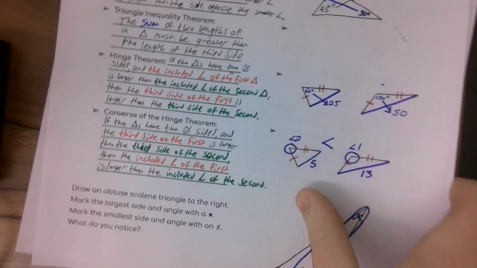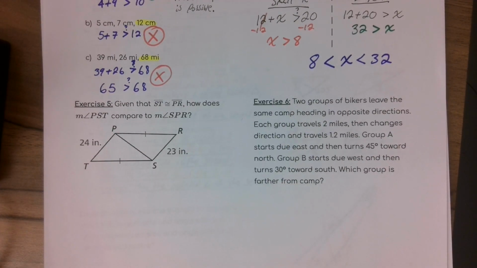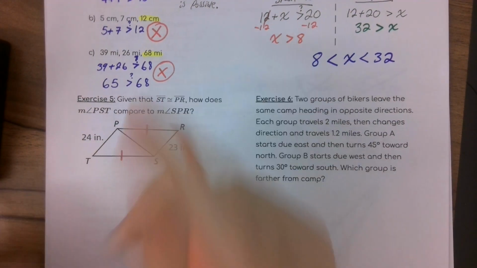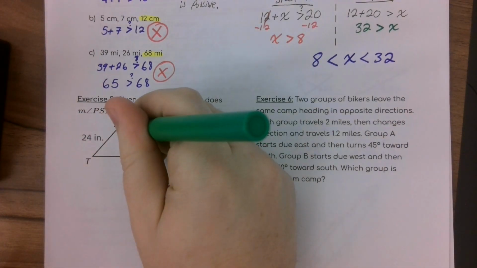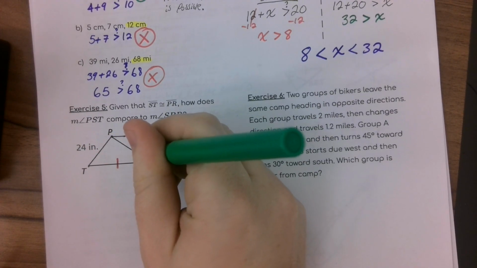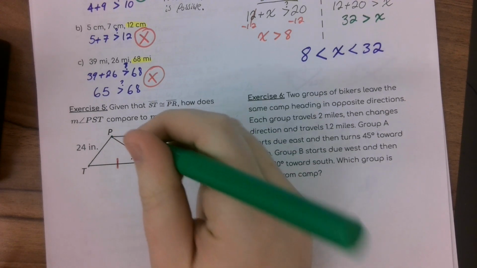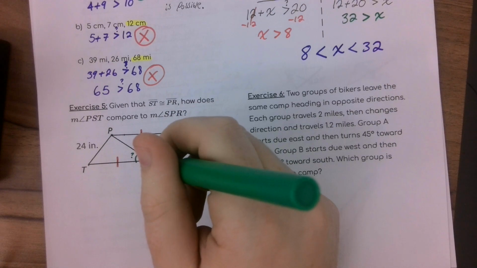Let's see if we can apply it, though, because really that's what I'm most concerned about. Not if we can memorize it, but if we can use it. So here's exercise 5. We're told that ST and PR are two congruent line segments. We want to see how angle PST, which is going to be the angle from P to S to T, right here, compares to SPR.